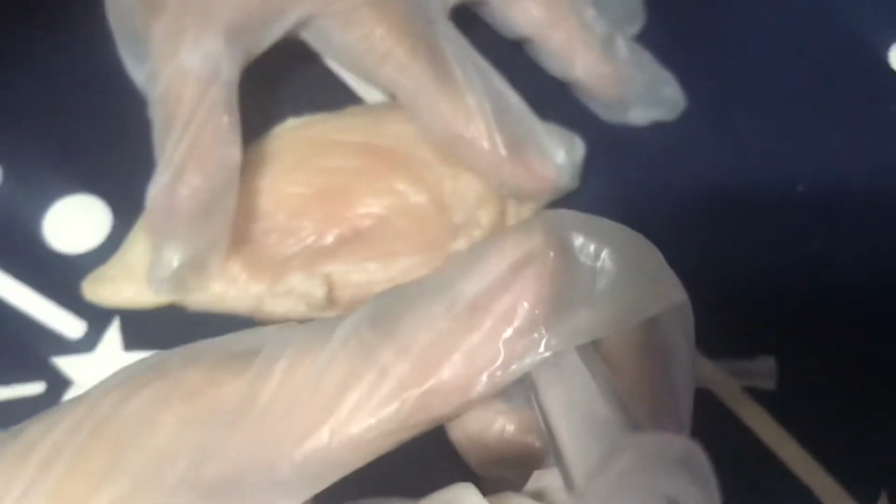Place the ulnar side of the non-dominant hand just below the injection site and pull the patient's skin laterally about 1 to 1.5 inches. Hold the position until you insert the needle.